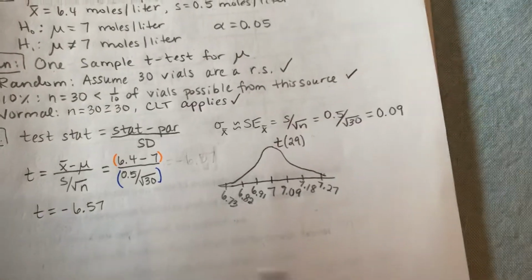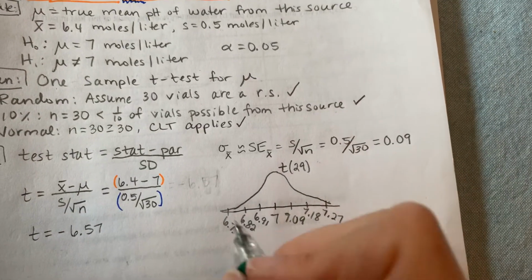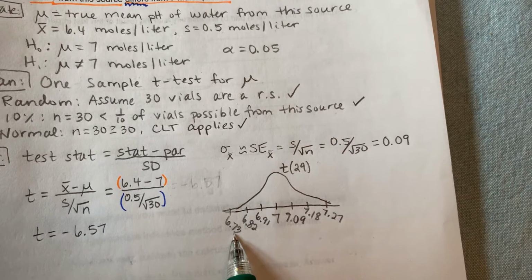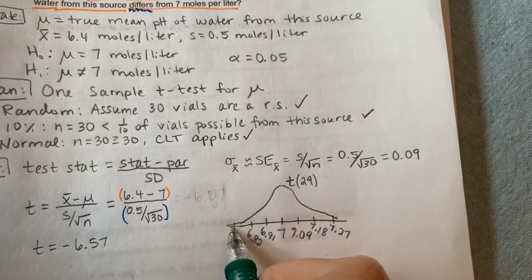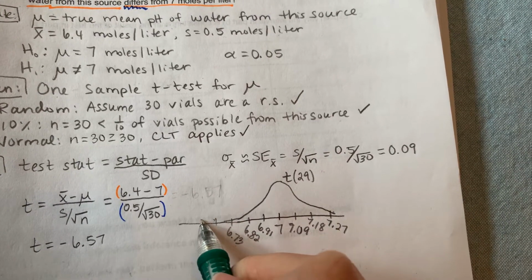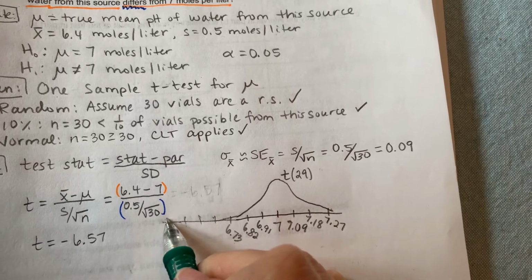Okay, so I can mark on here my actual sample mean I got. I want 6.4. 3 standard errors below the mean is only 6.73, so I really need to go much farther out. That was 3, 4, 5, 6, 7.